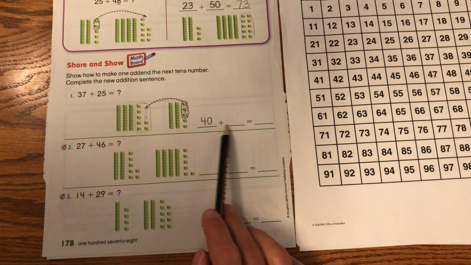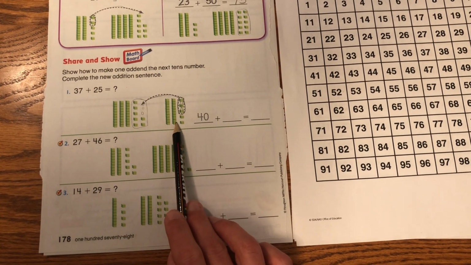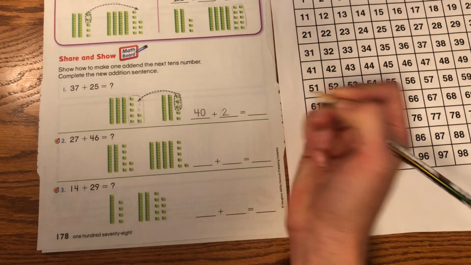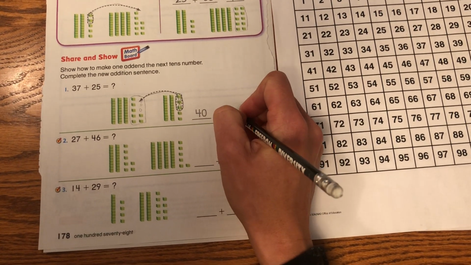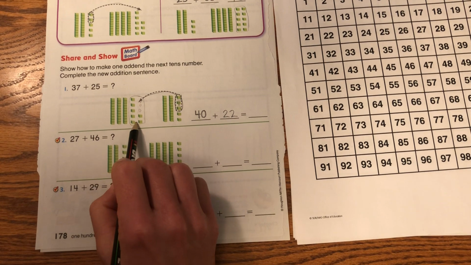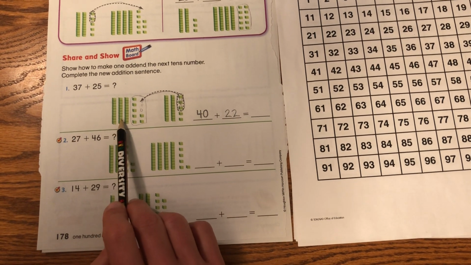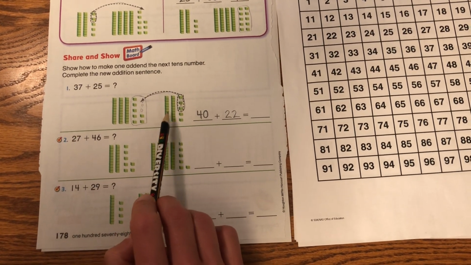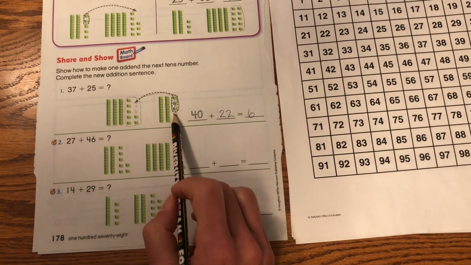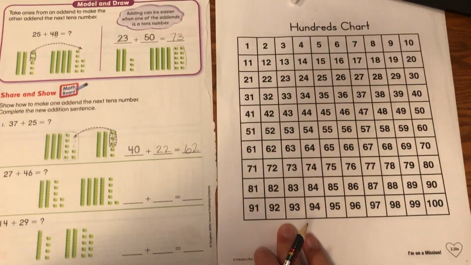Now let's go ahead. So what do I have left here? 2 ones. How many rods? Well, I need to figure out what this number is. So I have 2 rods, and I have 2 left over. Okay. Make sure we trace that 40 now because I have 1, 2, 3, 4 tens, and 4 tens is 40. What's my answer? 1, 2, 3, 4, 5, 6, 6 tens. And how many ones? 2 ones. My number is 62. Let's see if I'm right on my hundreds chart.